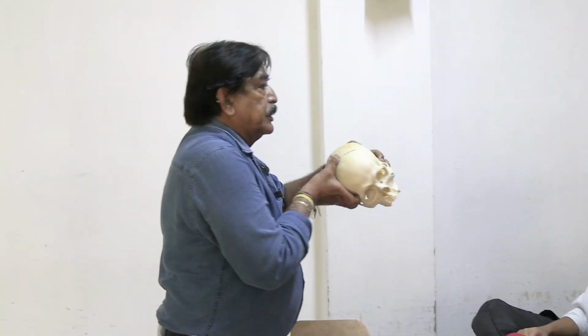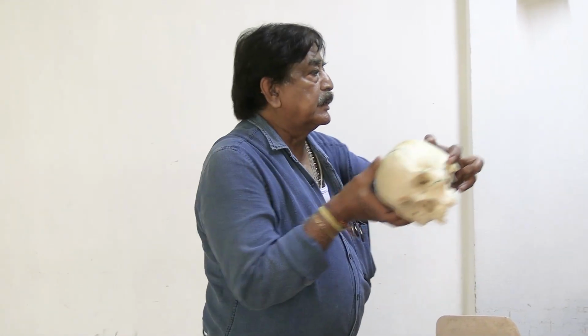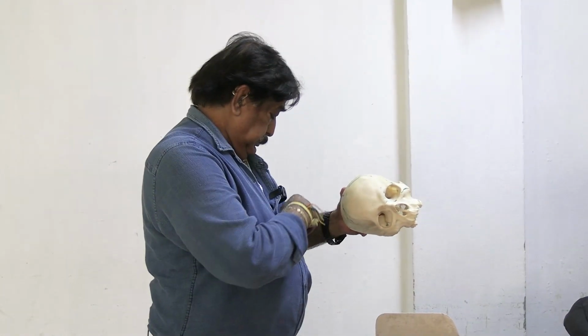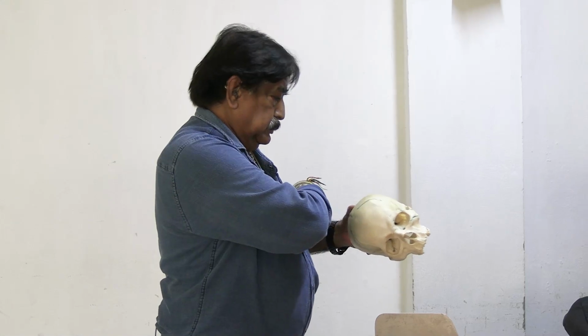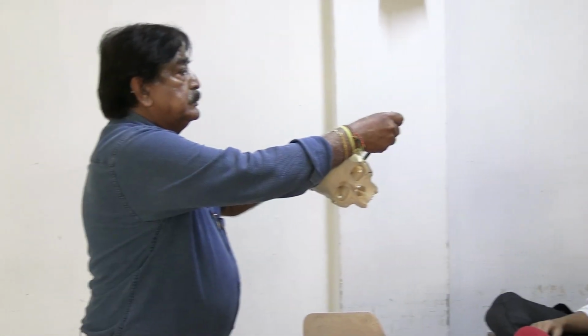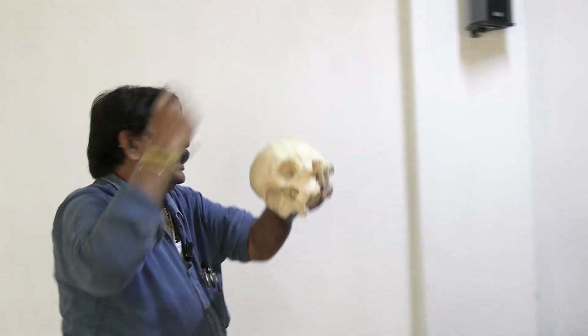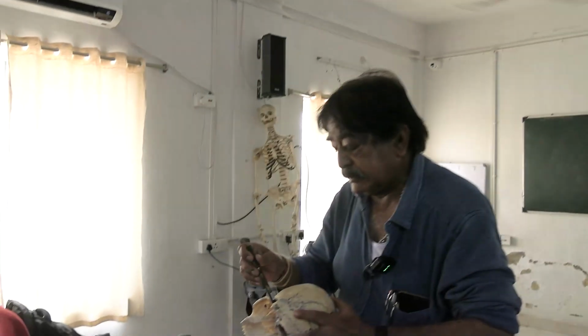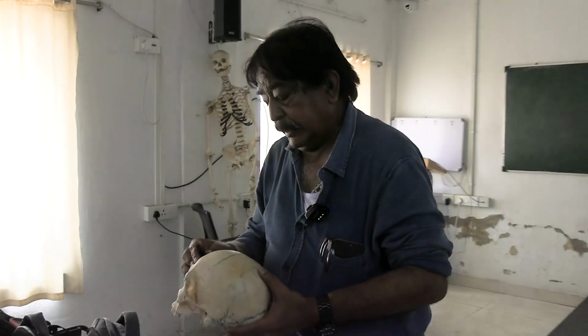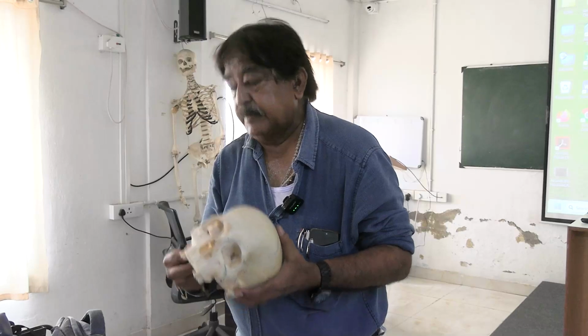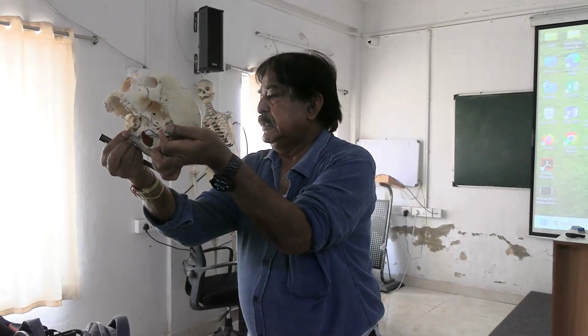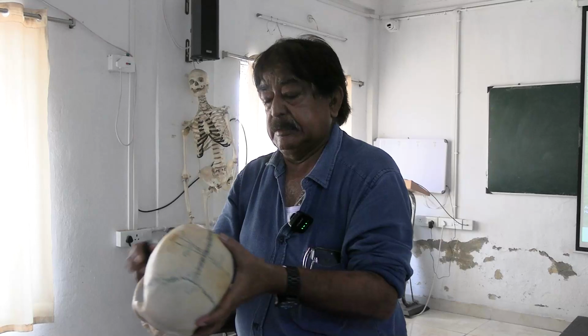This is the external auditory meatus. This is the ear hole. External auditory meatus. This is the mastoid process. Okay? Now, this is the occipital protuberance. Put your hand on the occipital, there is a protuberance, it is a little raised.